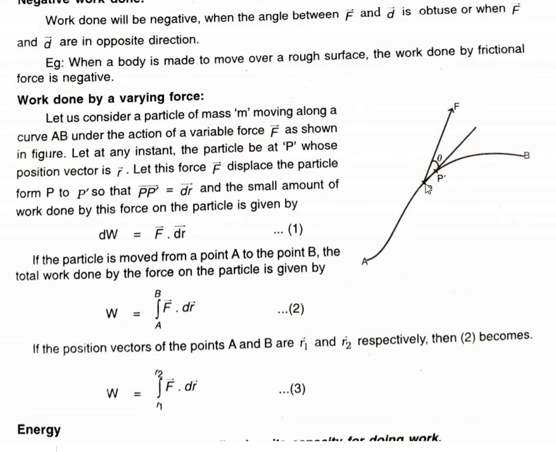Let us consider the points P and P dash. They are very close to each other, and as a result of this force, the particle is displaced from P to P dash, and the distance is very small.